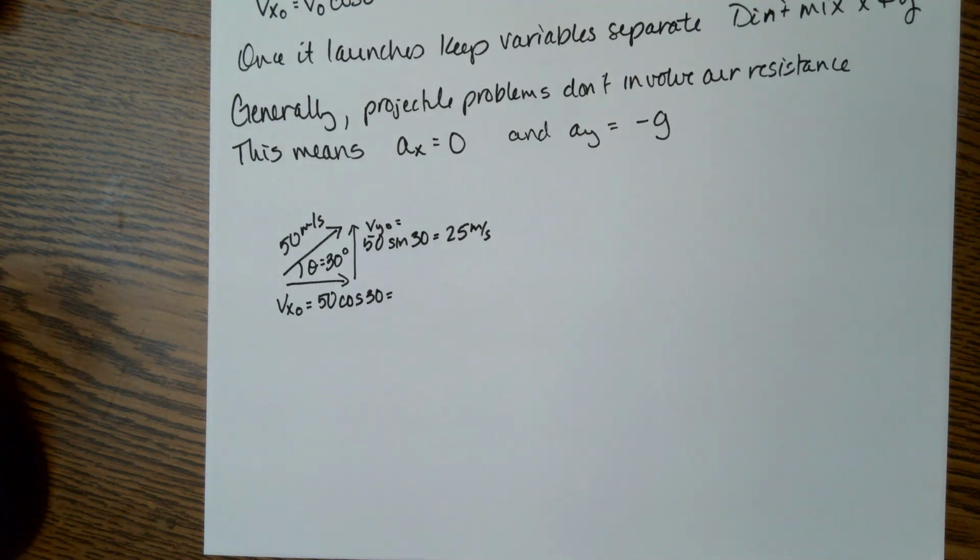But I've got to do the math on that. So 50 cosine 30. My calculator doesn't want to do this. Hold on, I've got to change my mode. There we go. My calculator's being fussy. So always make sure you're in the right mode, whether it be degrees or radians.